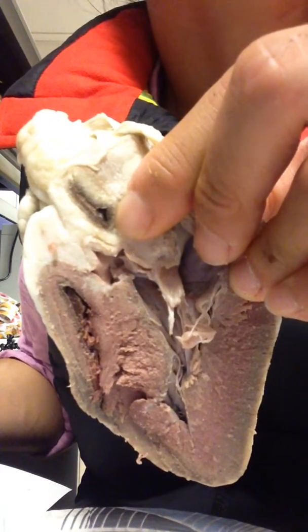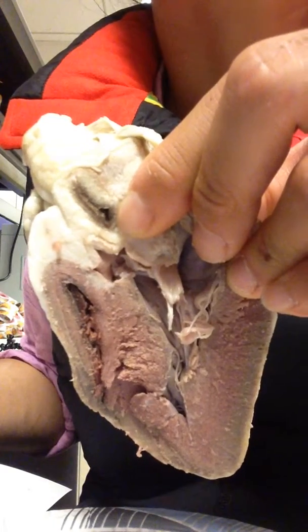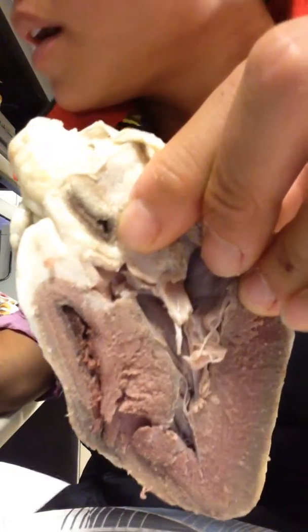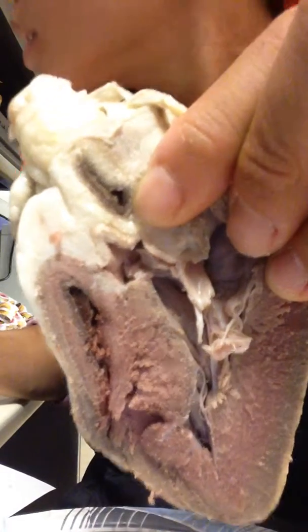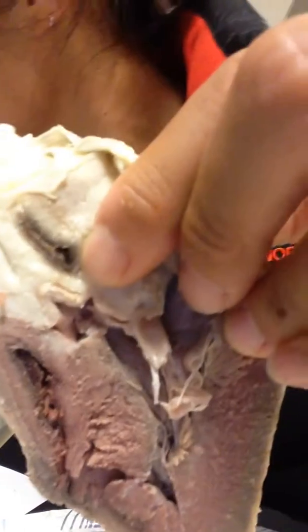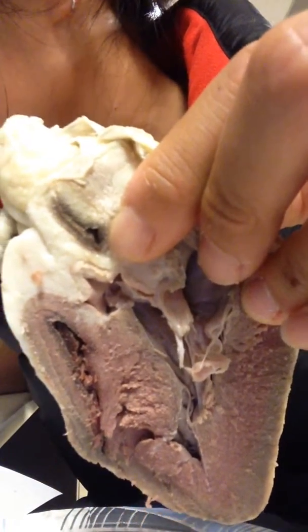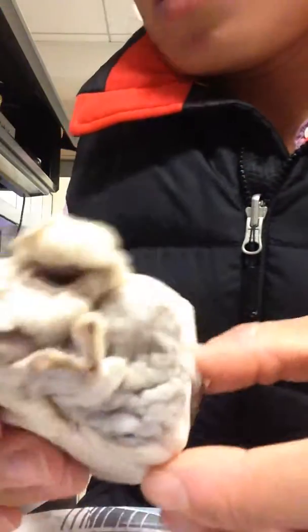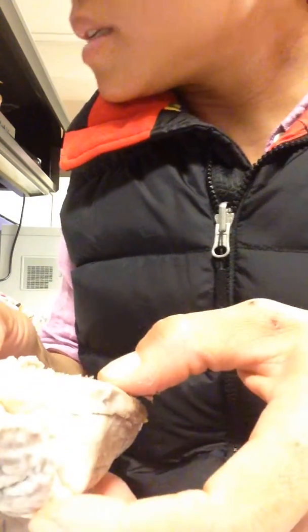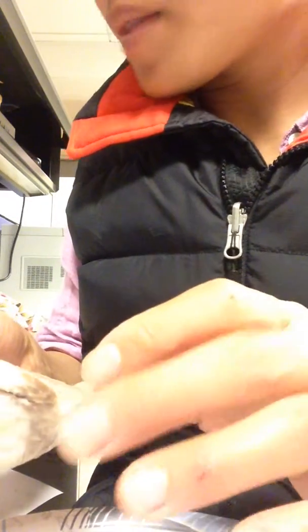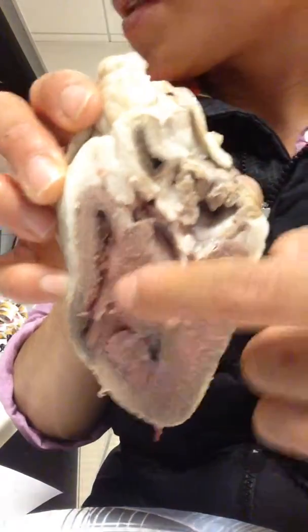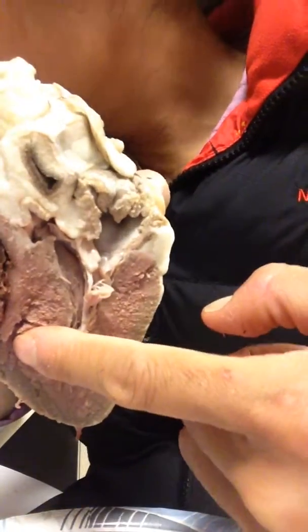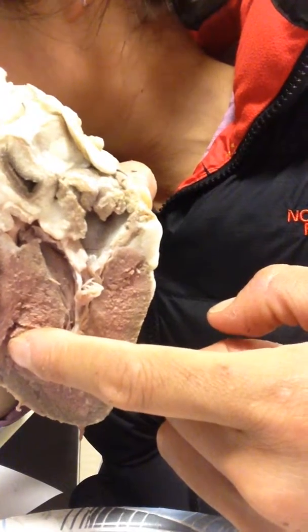Point out the trabeculae carneae on the inner surface of the ventricles. Let's see, that one is the trabeculae carneae of the right ventricle. So let's see, the right ventricle is this side. It would be, oh, it's here. It's right there. And then the next one is the interventricular septum, which is the center.